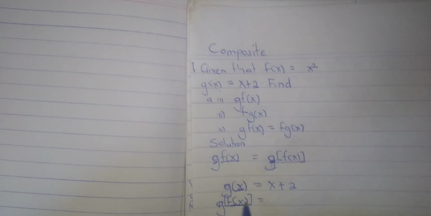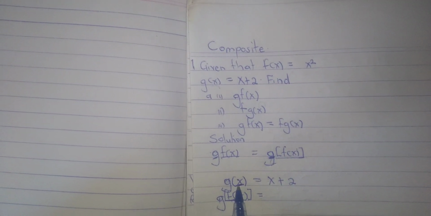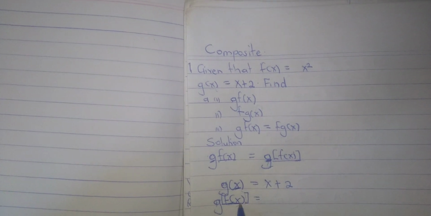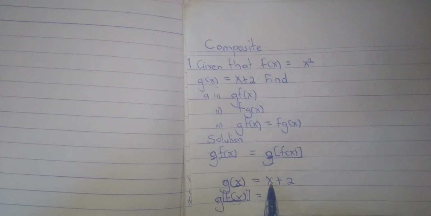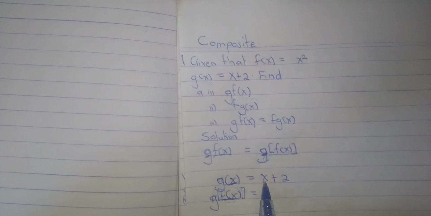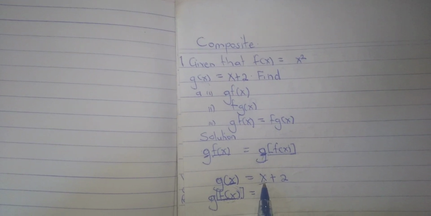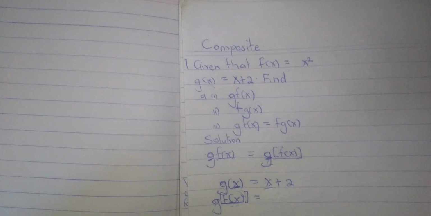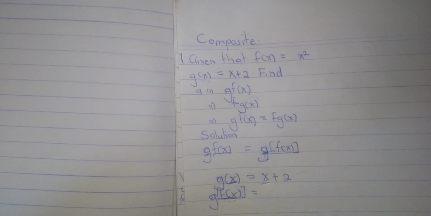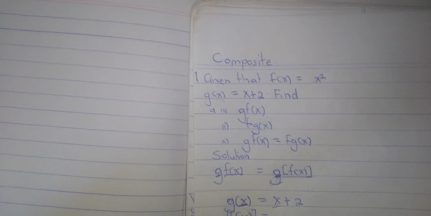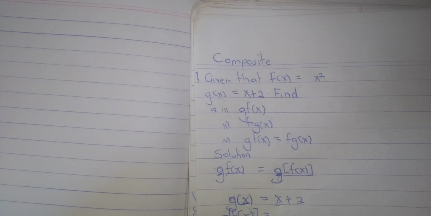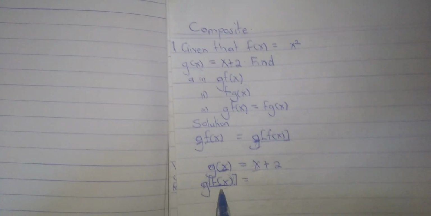So we see where x is and substitute in f of x. We go to the right hand side and identify where x is. If there was any other x, whether there are 2 or more, we still substitute. Where we see x, we put there f of x.